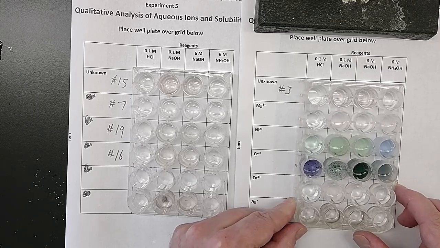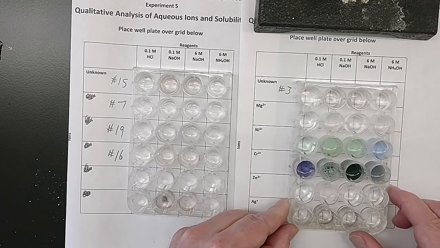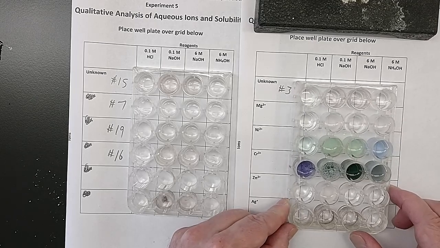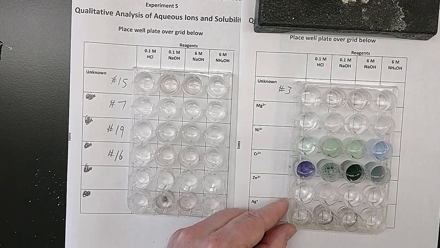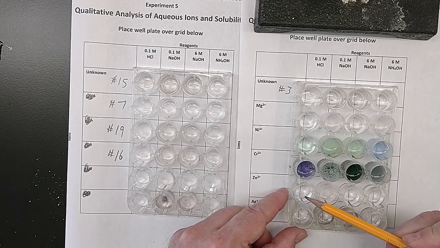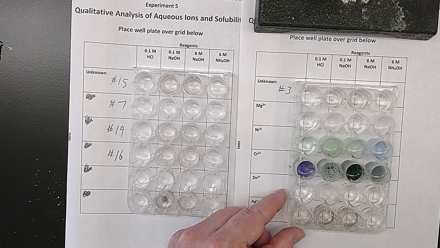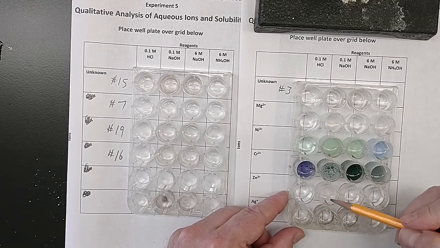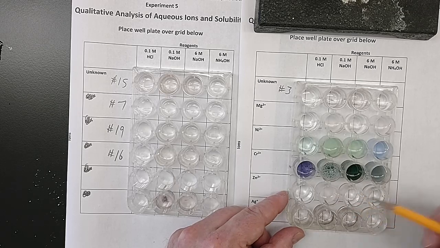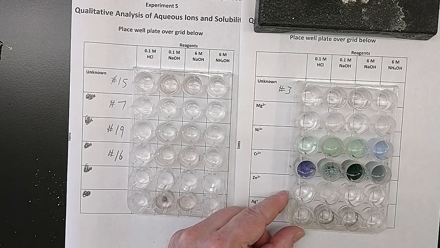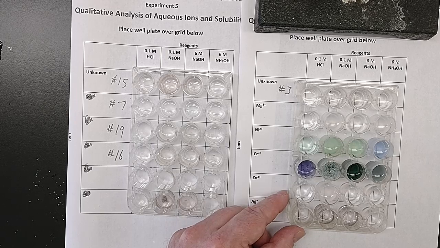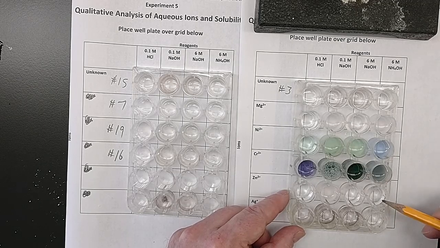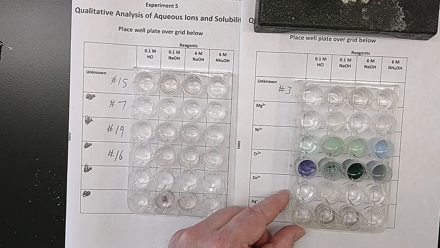Just moving it over so I can look at the line of the grid through it to see if I can see through it or if it's cloudy. The hydrochloric acid looks unchanged. It's still clear and colorless. So that's what I'm recording on my data sheet. The sodium hydroxide 0.1 molar is definitely cloudy and white. The 6 molar sodium hydroxide, back to clear and colorless. And ditto for the ammonium hydroxide. It's back to clear and colorless.